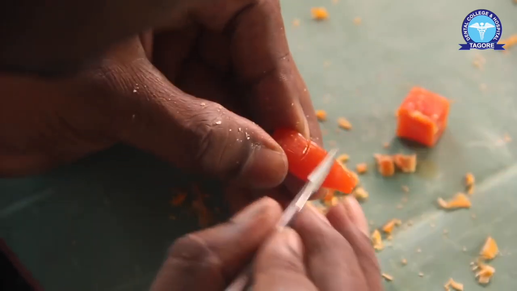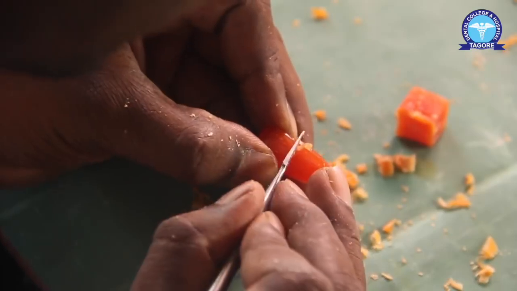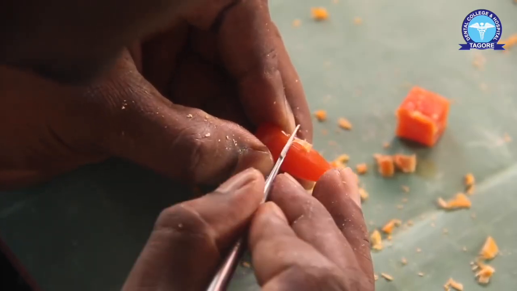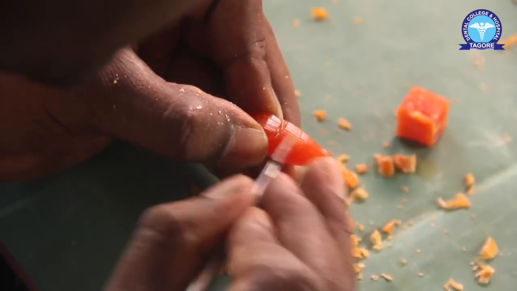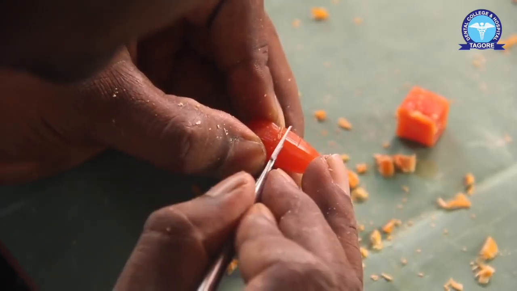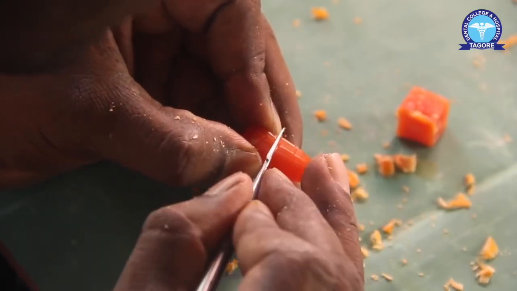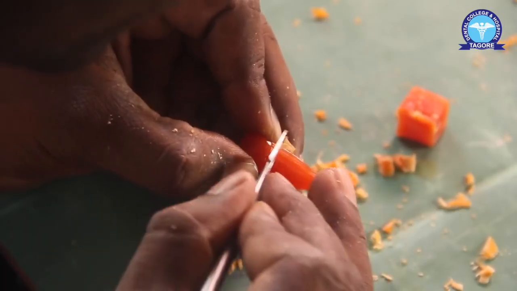The next thing is just below this cervical line, how to reduce the root, so that the root is smaller when compared to the crown.